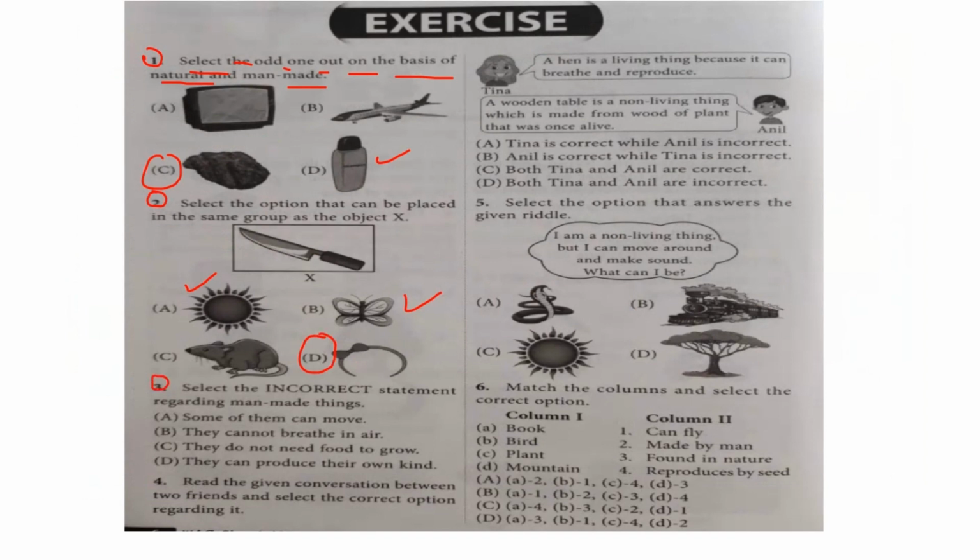Question number 3. Select the incorrect statement. So we're going to select the incorrect statement regarding man-made things. So first option A, some of them can move. So it is about man-made things. So they are saying, is it possible that some of the man-made things can move? Option B, they cannot breathe in air. Is it possible that some of the man-made things cannot breathe in air? Of course, man-made things cannot breathe in air, so this option is correct.